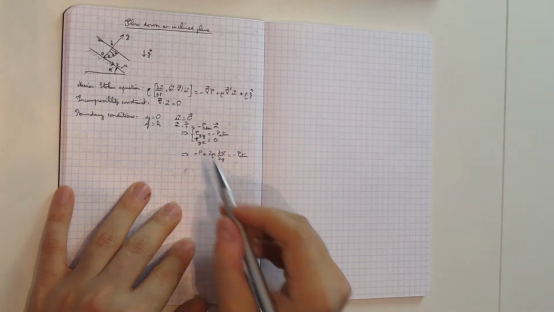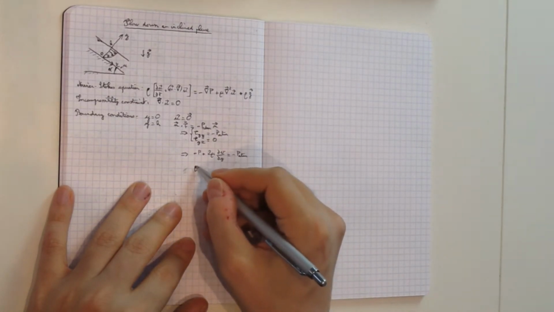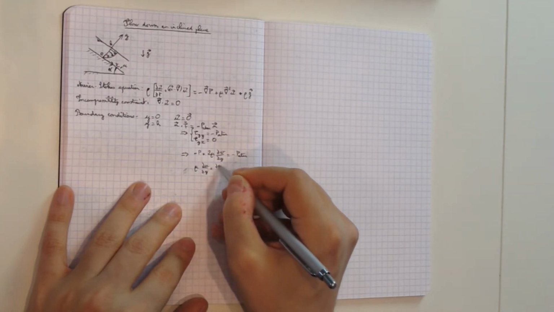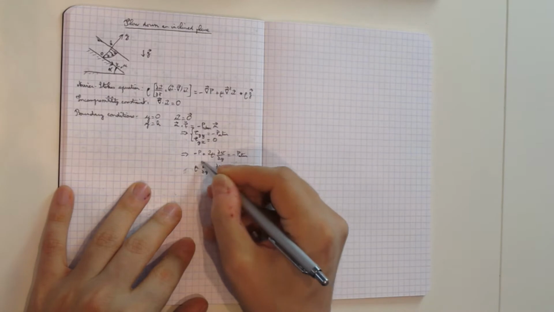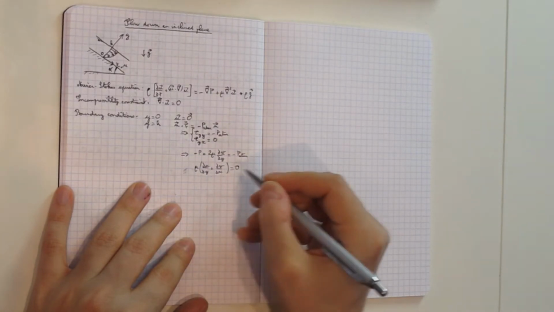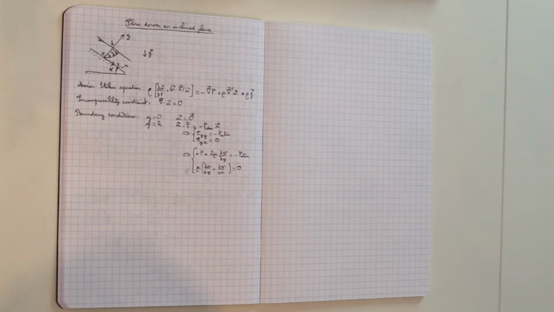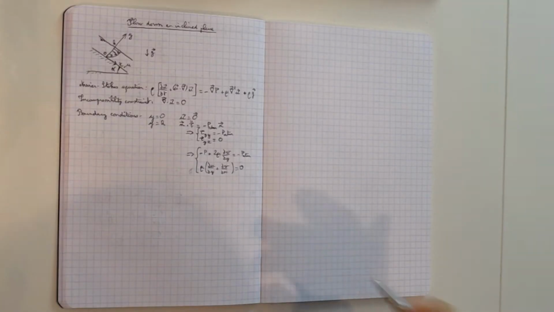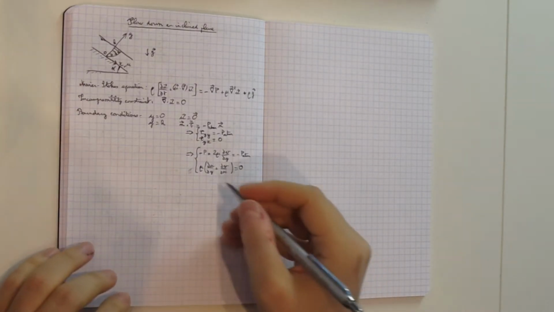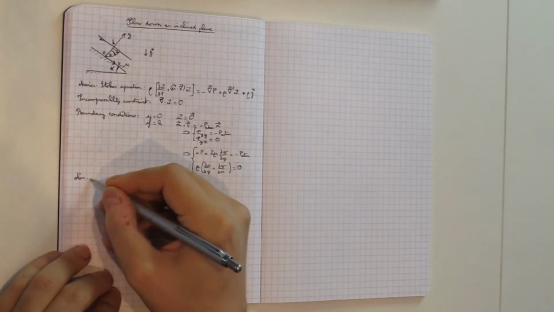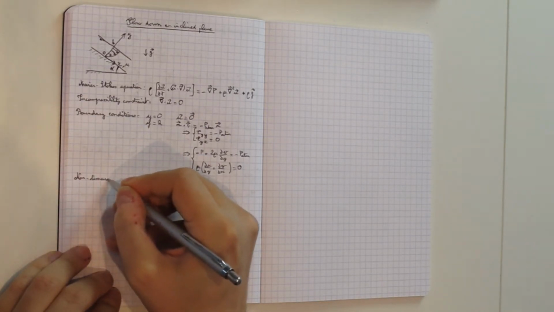And the second equation gives me mu times (du by dy plus dv by dx) equals 0. So now that we have these boundary conditions and these equations, what we need to do is to non-dimensionalize them. So we are going to write down our non-dimensionalization.